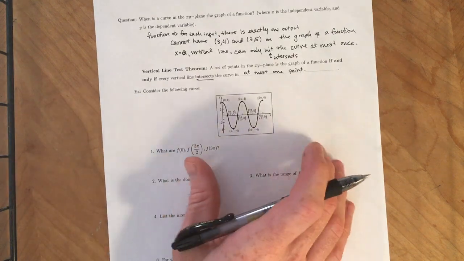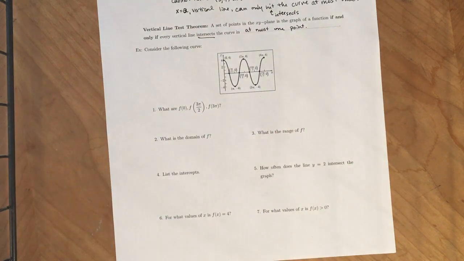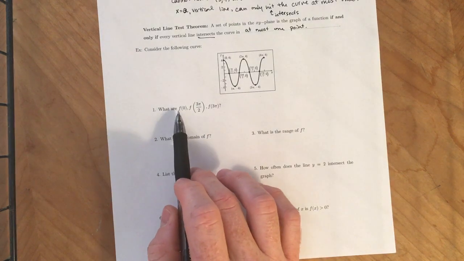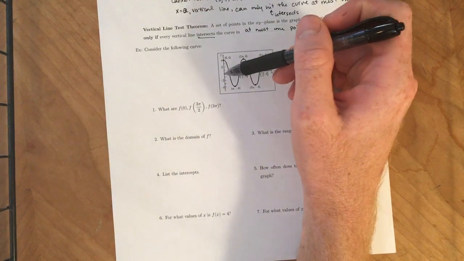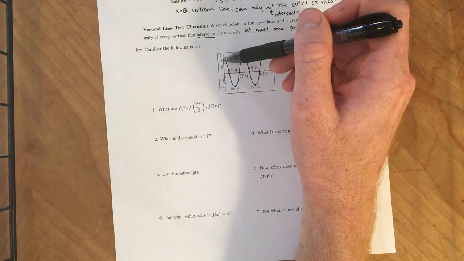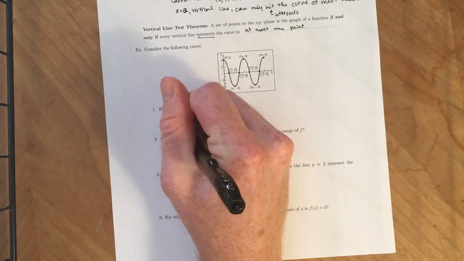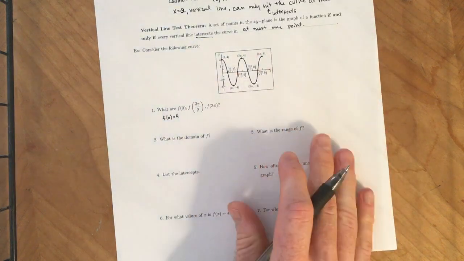Let's consider this curve right here and answer these questions listed down here. So for part 1, we want to find what is f of 0, f of 3 pi over 2, and f of 3 pi. F of 0, we go to x equals 0, go up to where that point is on the curve, and it's at 4. So we know f of 0 is equal to 4.